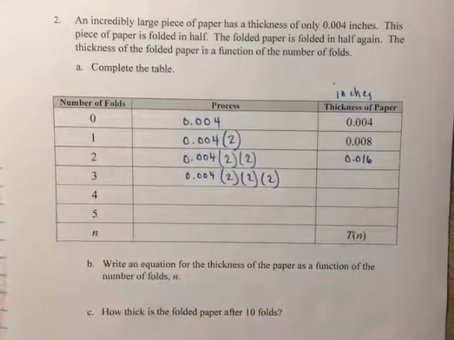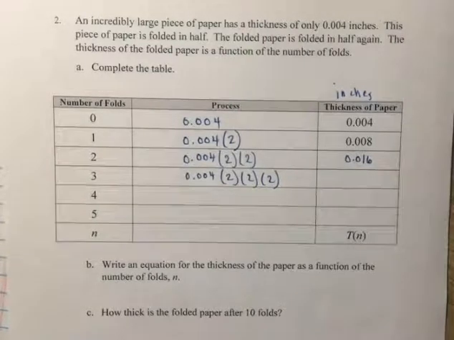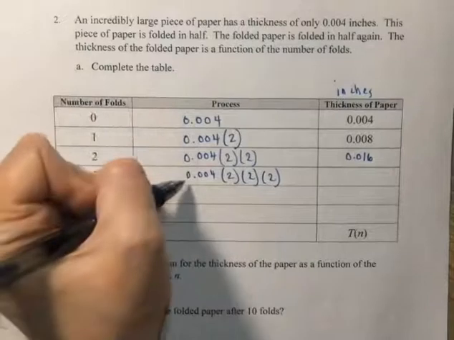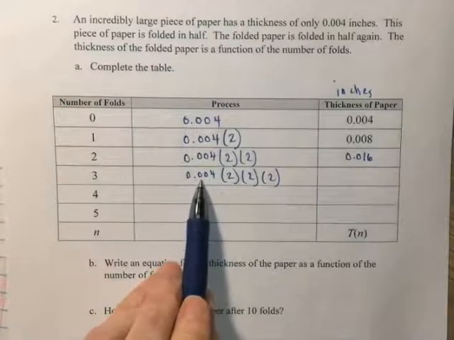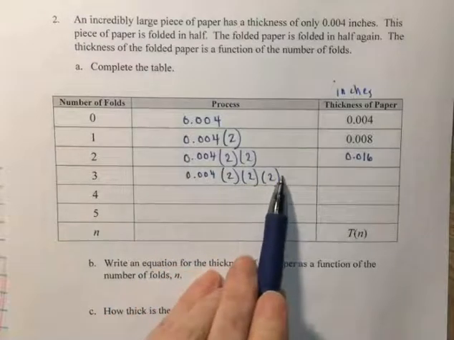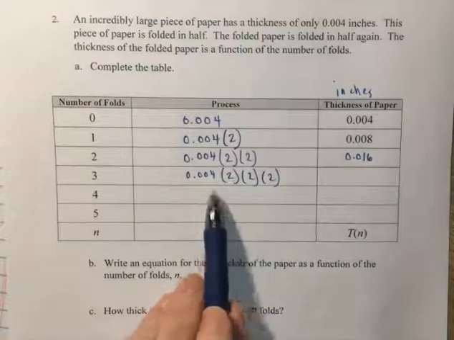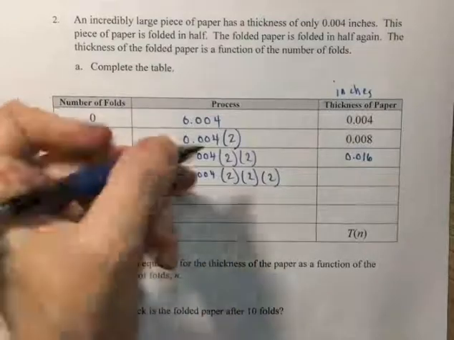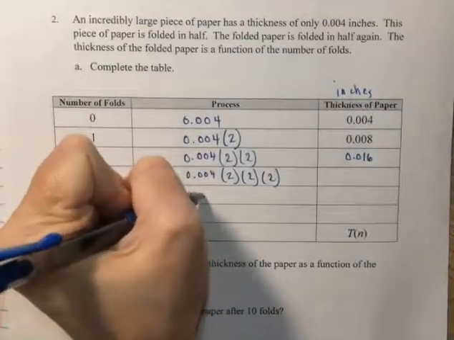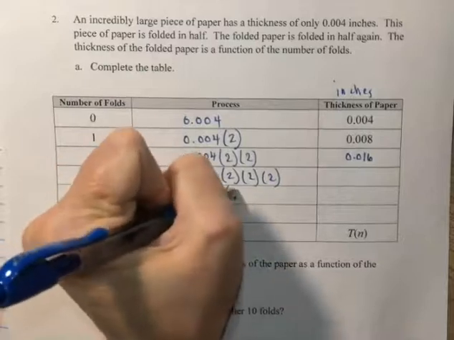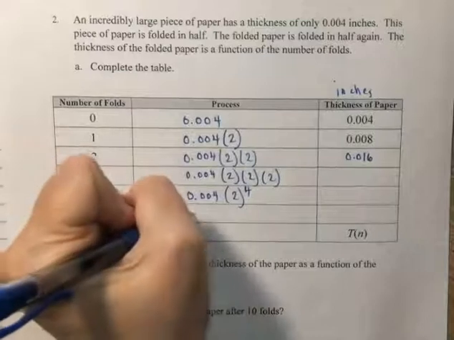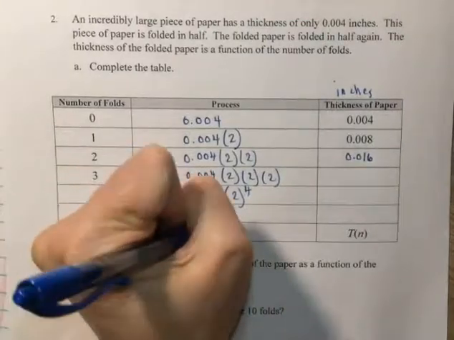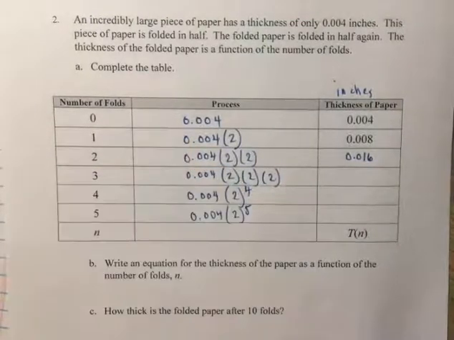Now, after you've done a few of these, hopefully you'll realize we don't really have to write all these 2's. There is a shortcut. So this is the same as 0.004 times 2 to the third power. So when I write the next row, instead of writing this 4 times, let's write it the other way. 0.004 times 2 to the fourth power. The next one would be 0.004 times 2 to the fifth power.